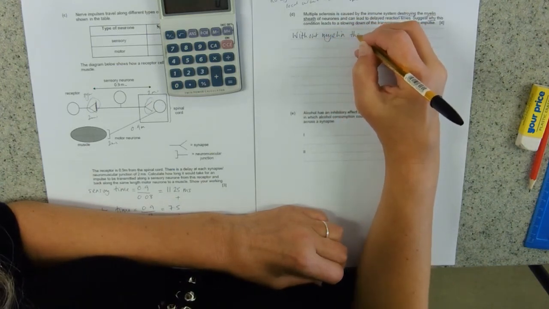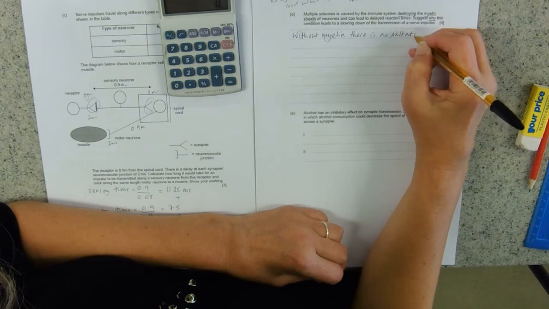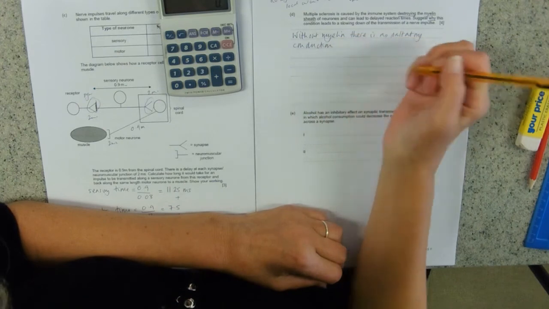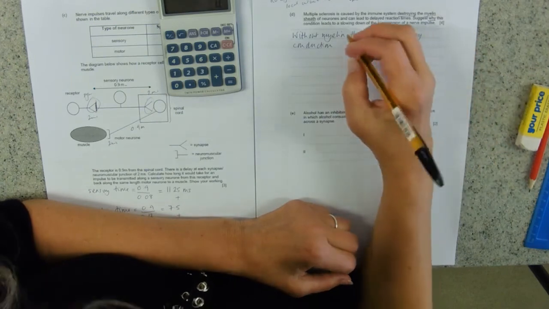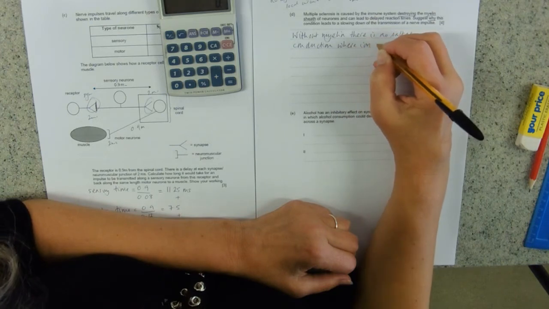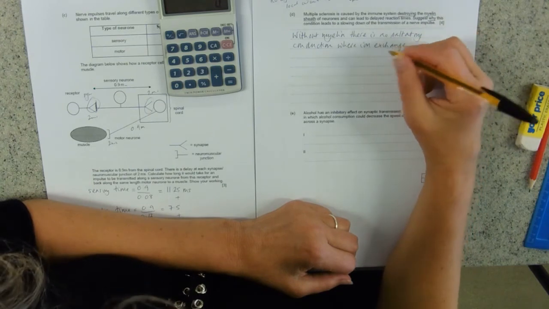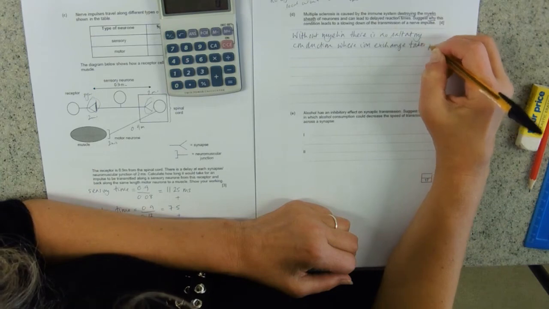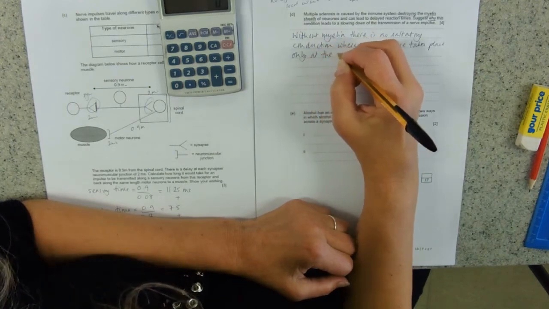Without myelin, there is no saltatory conduction, and I'm going to just explain what that means. Where ion, I'm going to call it exchange, I'm swapping one for others. An ion exchange takes place only at the nodes of Ranvier.